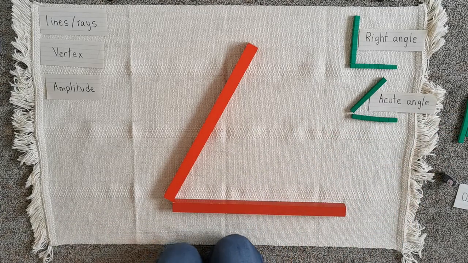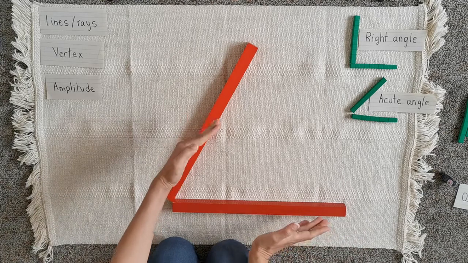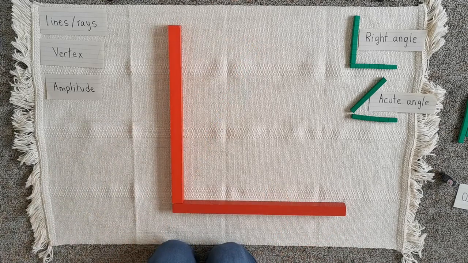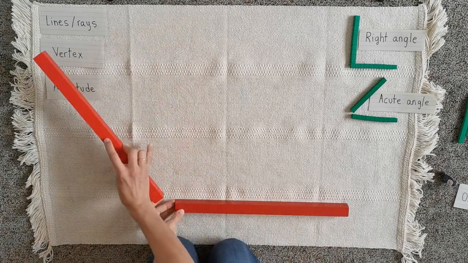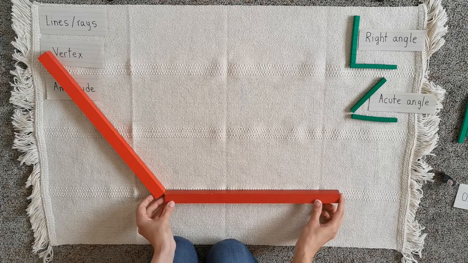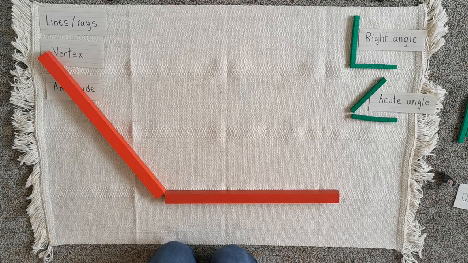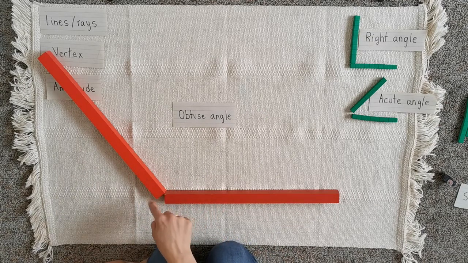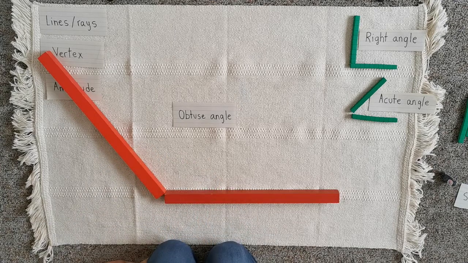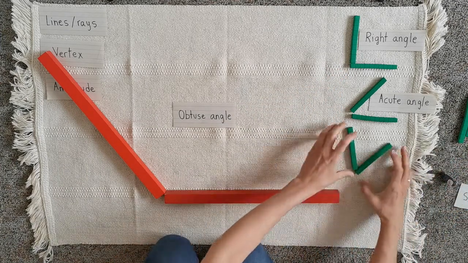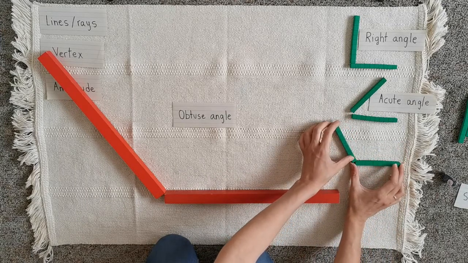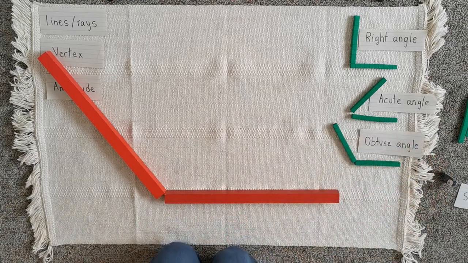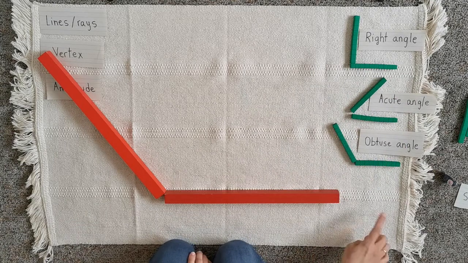Acute angle. Okay, what happens when the angle is not smaller than the right one, but is greater than, like this one, for instance. Do you know the name of this kind of angle? The name is obtuse angle, and the same, two sides, one vertex, and an amplitude greater than 90 degrees, greater than the right angle. Let's make one over here. And we have one more. I told you that there were 4.